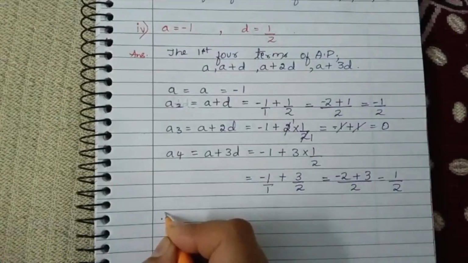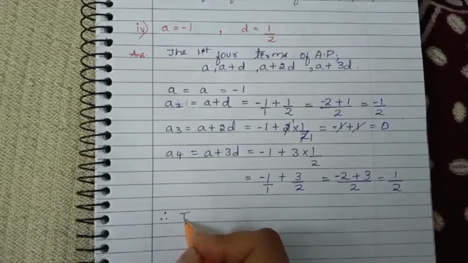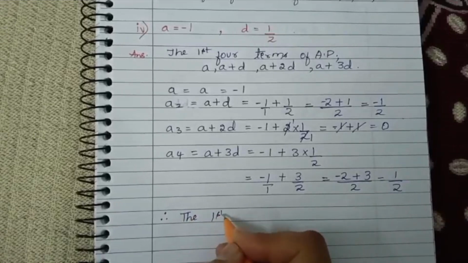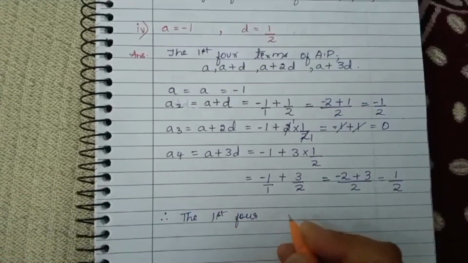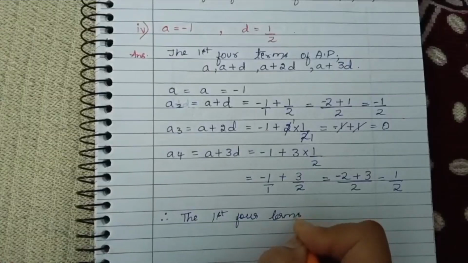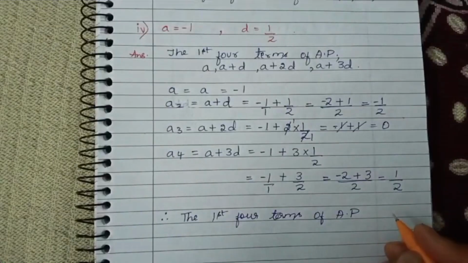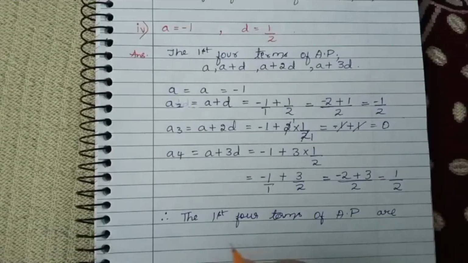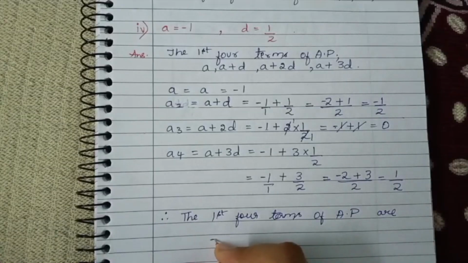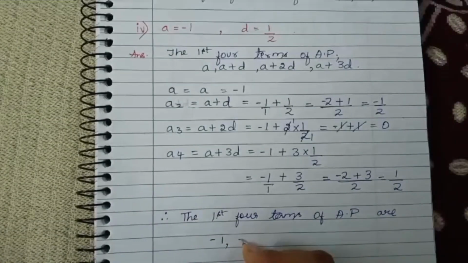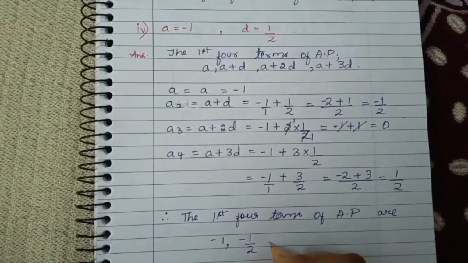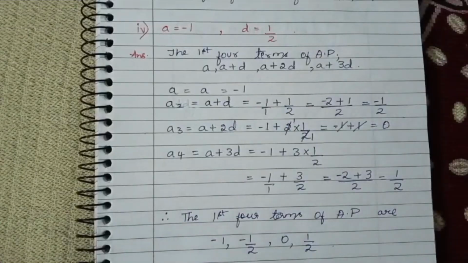So therefore the first 4 terms of AP are minus 1, minus 1 by 2, 0, 1 by 2. So this is the complete answer for the fourth. Now let us go to the next question.